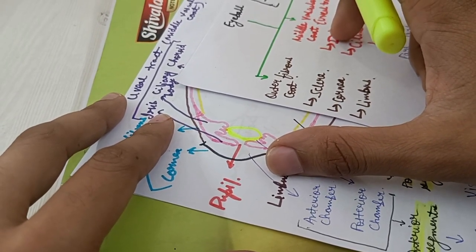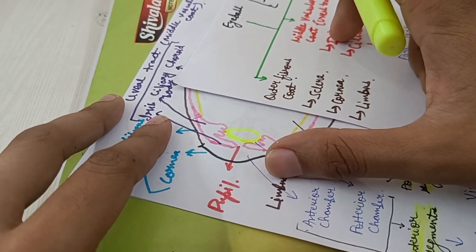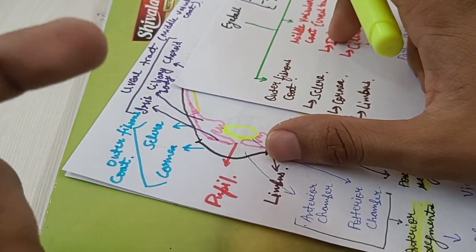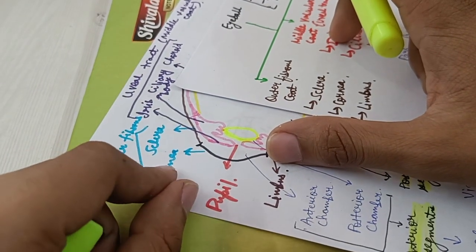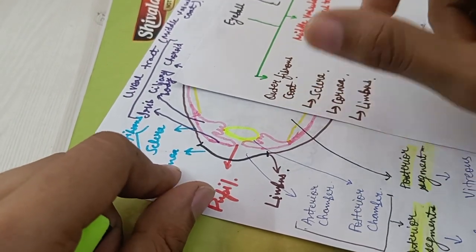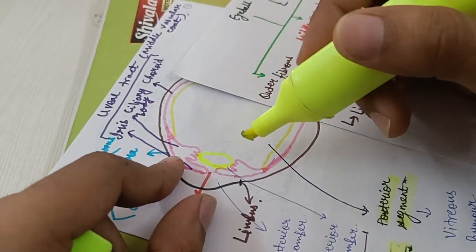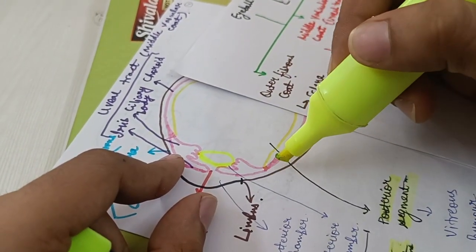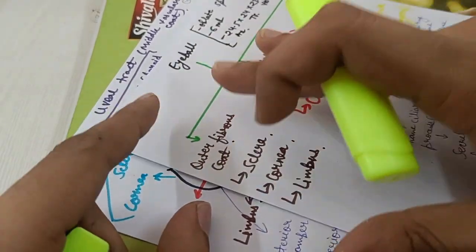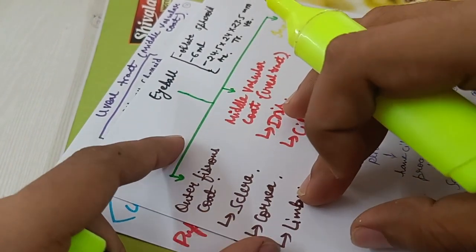Pathologies like pterygium are associated with the limbus, which is wing shaped. The particular type of stem cells present in the limbus are ABCG2, and the common one is CD34. These I will explain later. And this is the sclera, the white opaque portion which you see. So these are the sclera, cornea and the limbus in the outer fibrous coat.